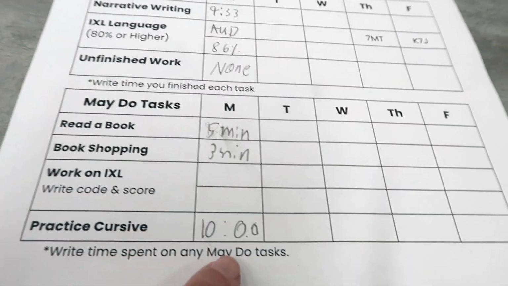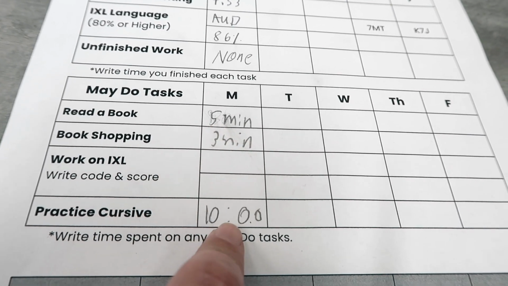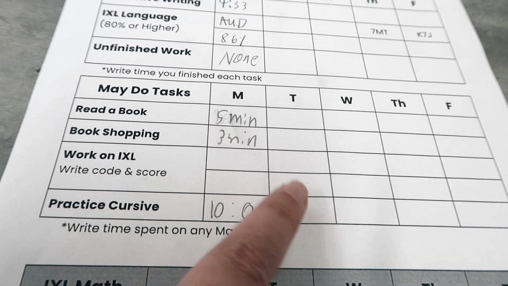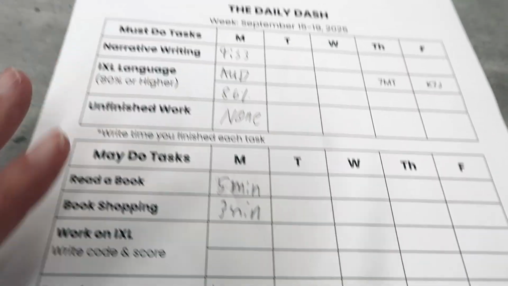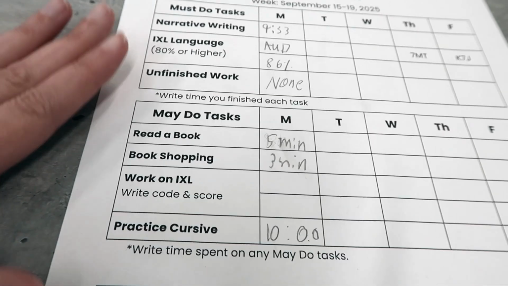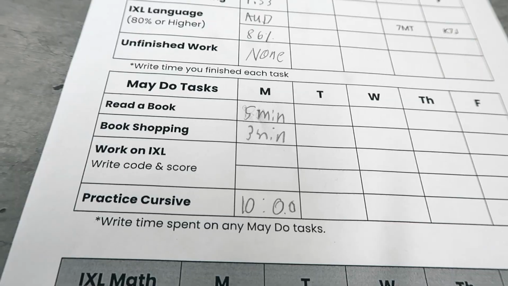The must-do tasks, I'm having them just write how long they worked on it. So, 5 minutes reading a book. She probably did cursive first, then went book shopping. And then that's just so I can see what they're doing during their may-do, because somebody like her gets her work done all the time and then has a lot of may-do time typically, where some kids don't ever get that.